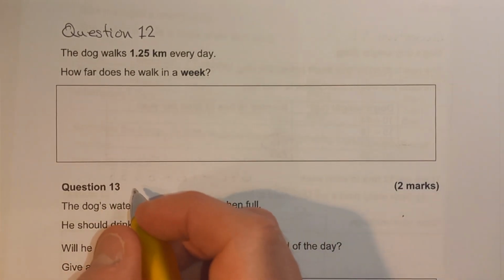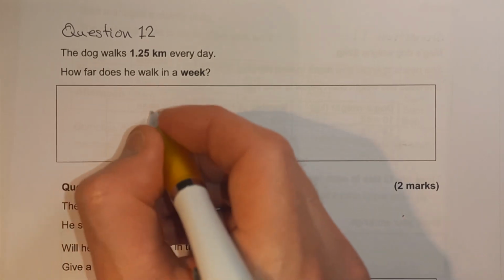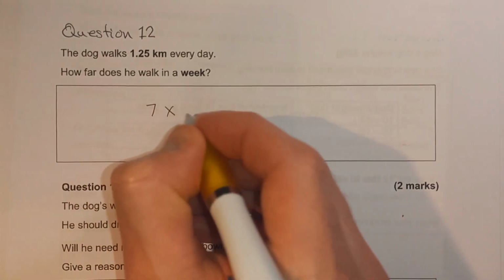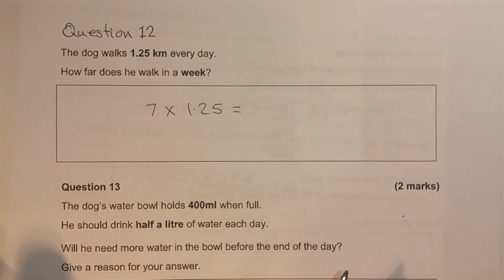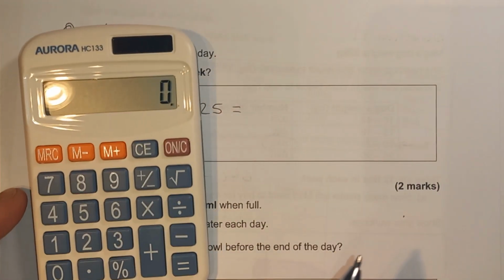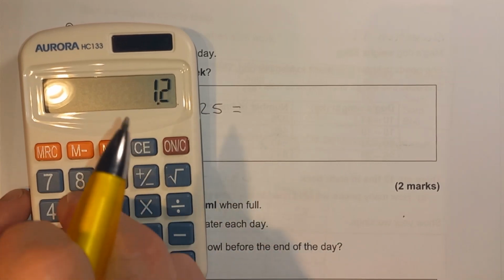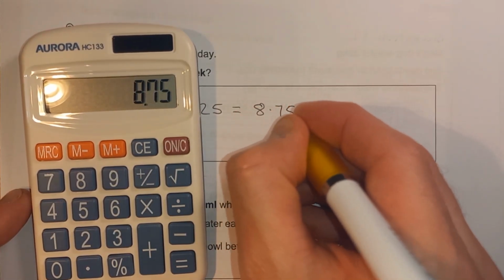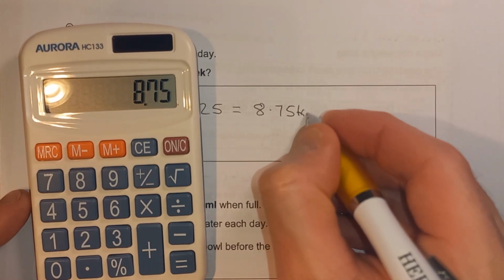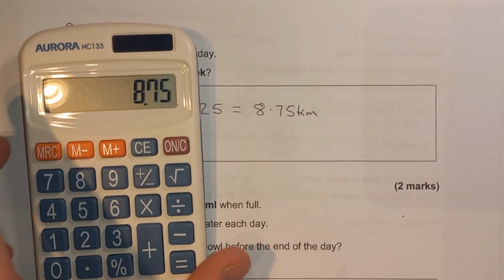Well, in a week, we've got 7 days. So we're going to have 7 lots of 1.25. 7 times 1.25 is 8.75. Our units have stayed the same, so we're still in kilometres.